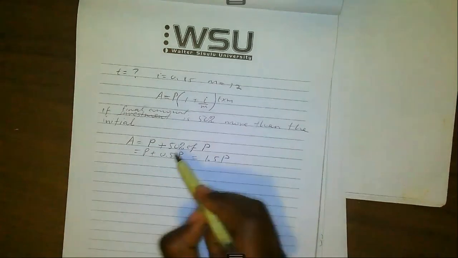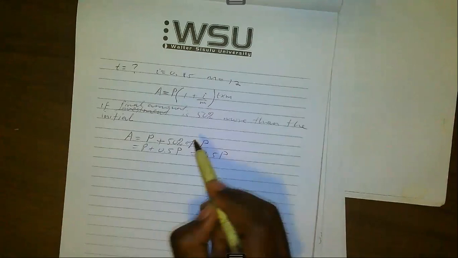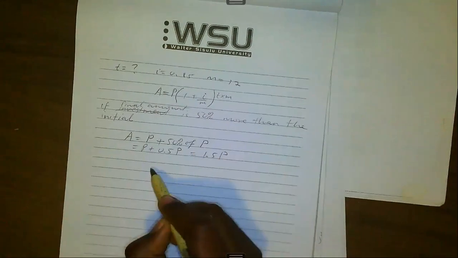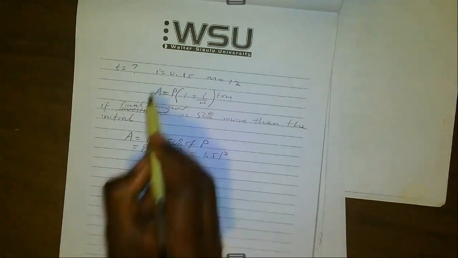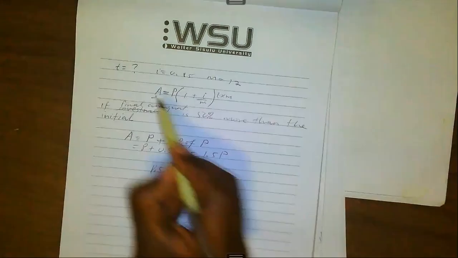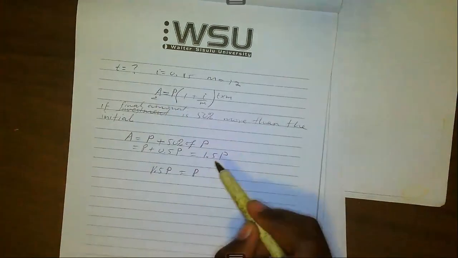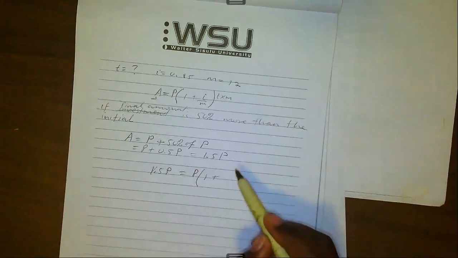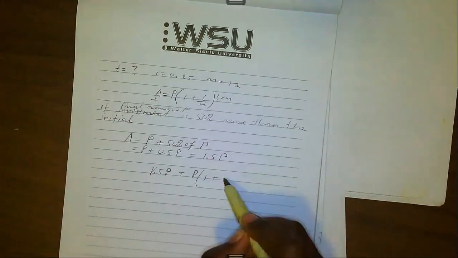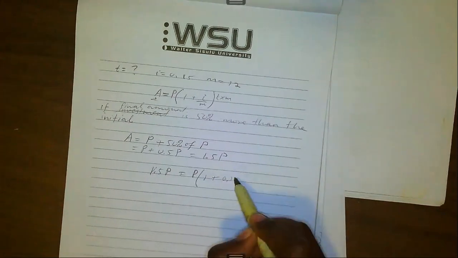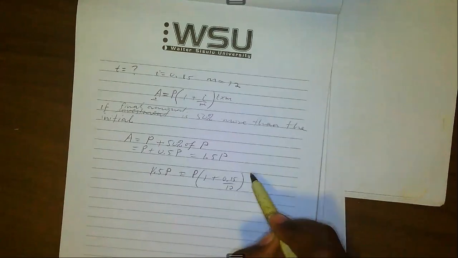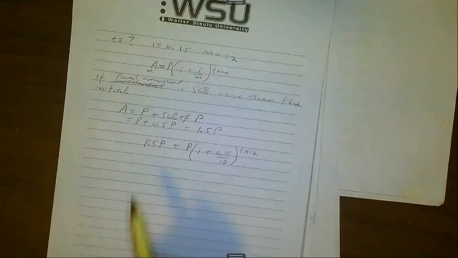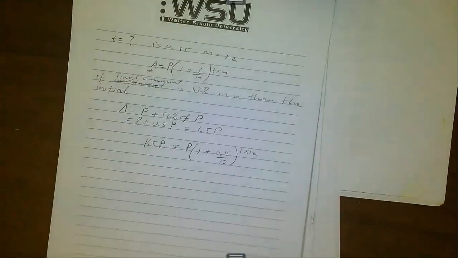So given the formula above, which we have 1.5 P, which is our A. We have the P, or you can use the X if you prefer. That works as well. Or use 1 instead of P. That also works. Then it was 0.15 over 12 to the power T times 12. Now, again, which variable is the furthest from T?